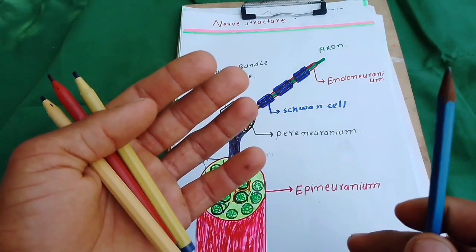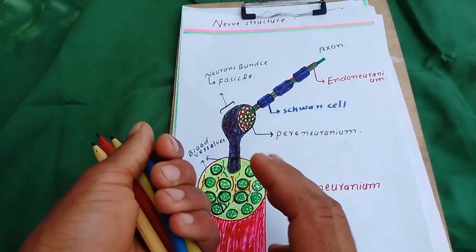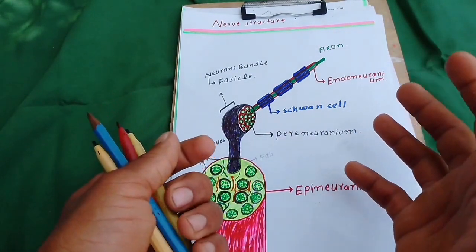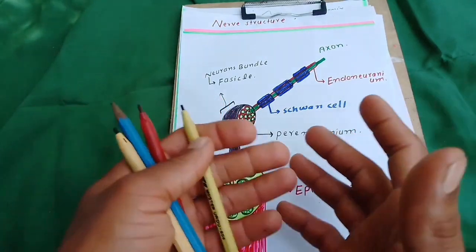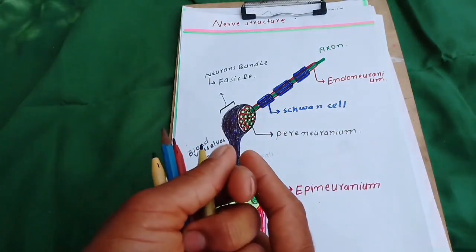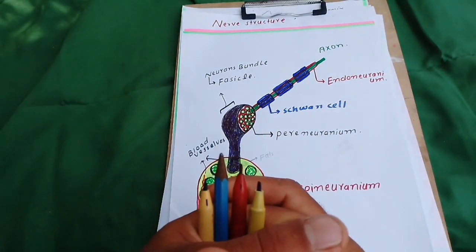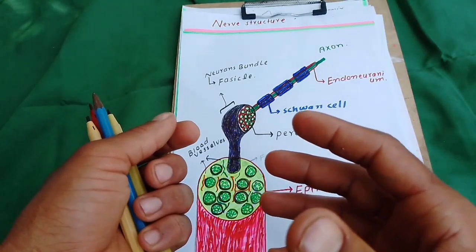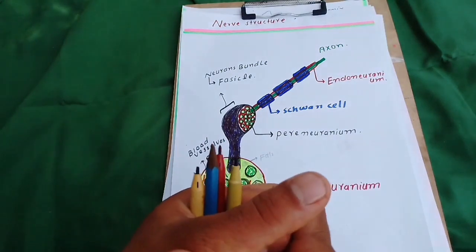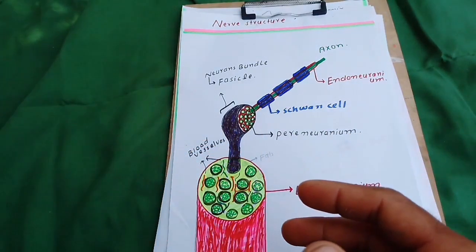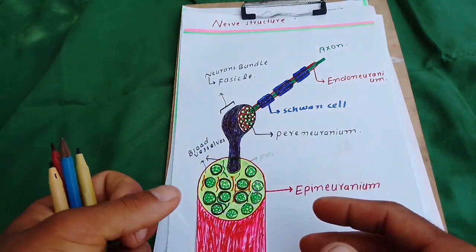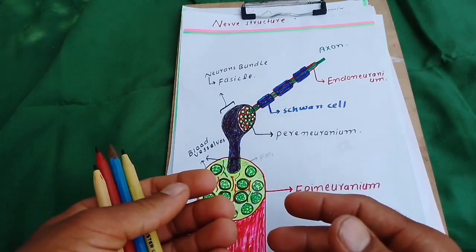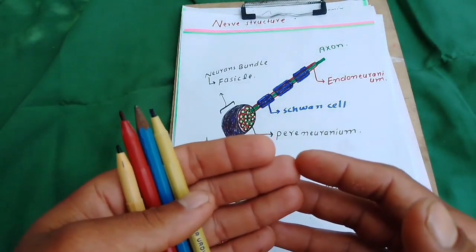The main function of the nerve is to bring a message from the periphery of the body, from the hand, from the leg, from the eye, to the central nervous system, and then carry this message back to the periphery of the body. But the main function of the white matter in the CNS is to carry messages within the CNS.